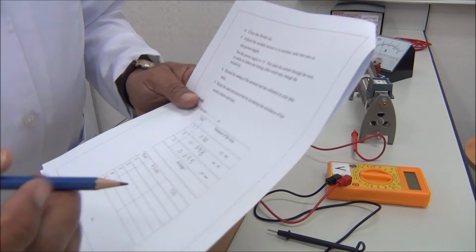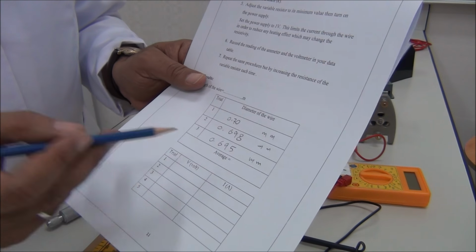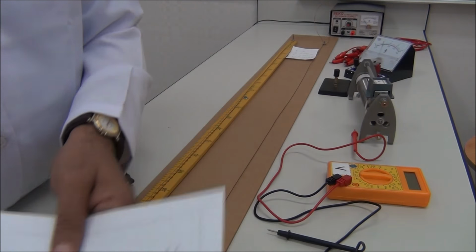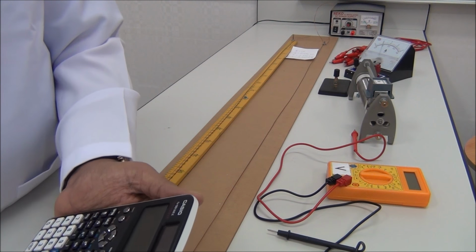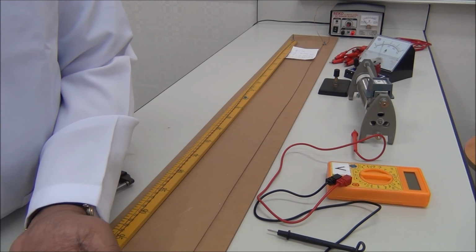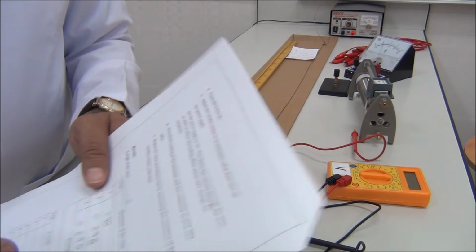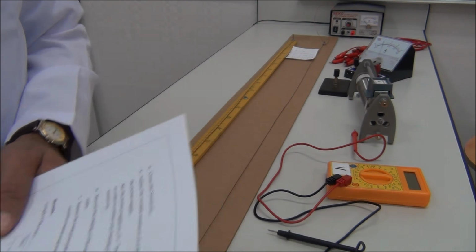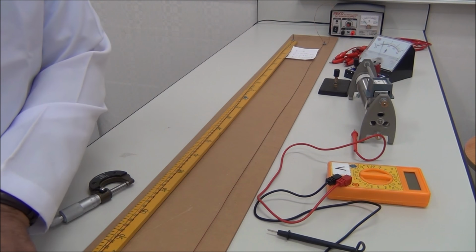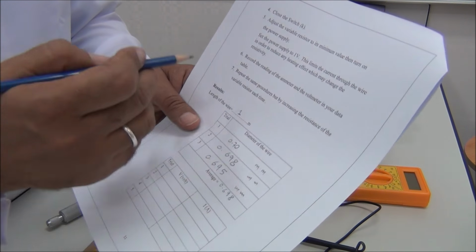Now what we do, we take the average. We add them up and divide by 3 to get the average diameter of the wire. The average is 0.698. This is the average diameter. The length of the wire is 1 meter.